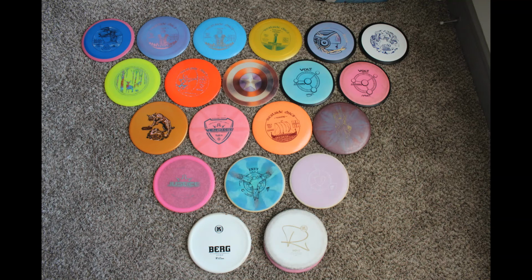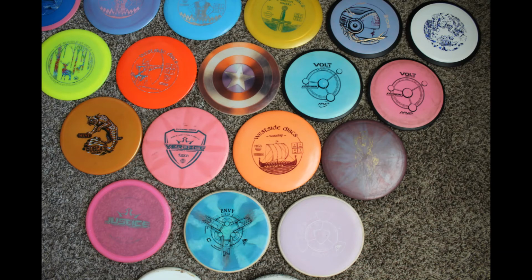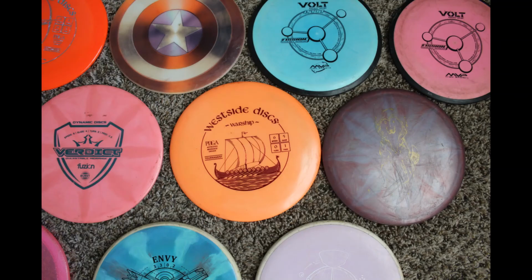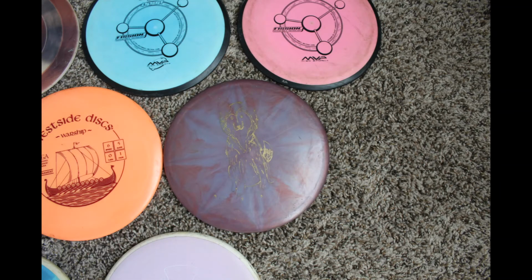But if you want to set up your bag, there's 3 discs you need to build around, which is an overstable mid-range, a stable, and an understable mid-range. So when looking at this picture, you look in the middle, that pink Verdict there, that is my overstable mid-range. Next to that is the orange Warship, that is my stable mid-range, and then next to that is my stable to understable mid-range, which is a beat-in Truth. Everything else is built around that.